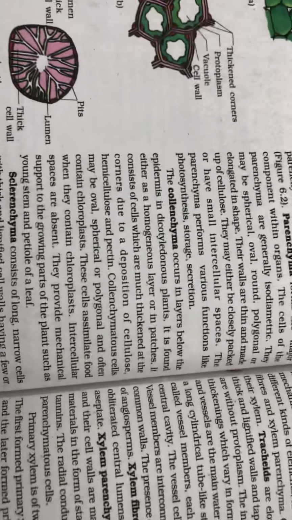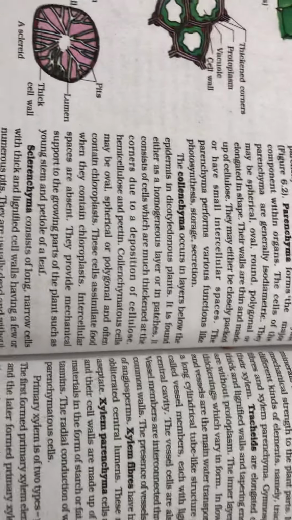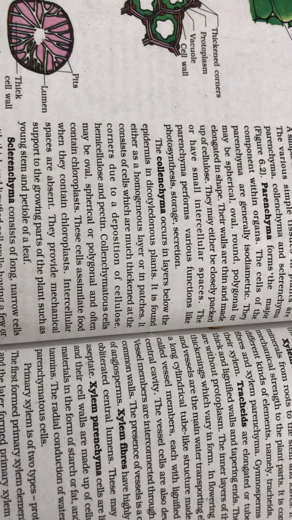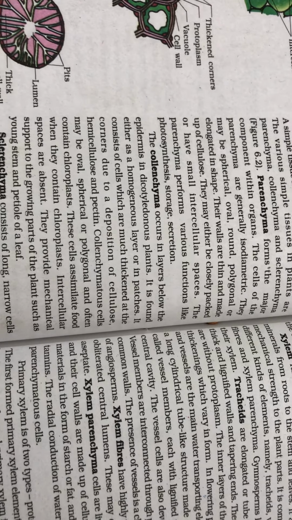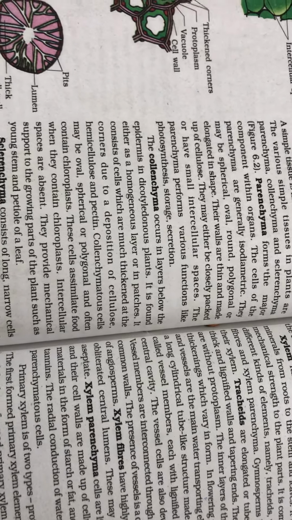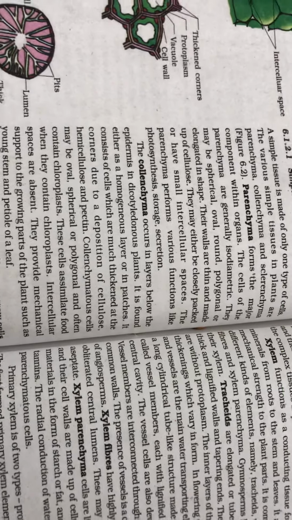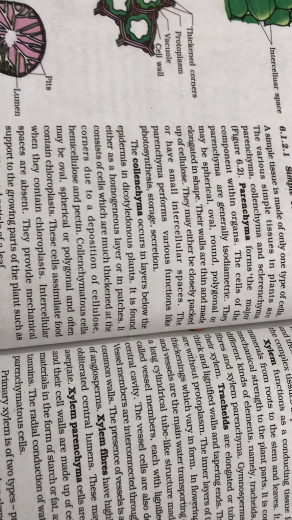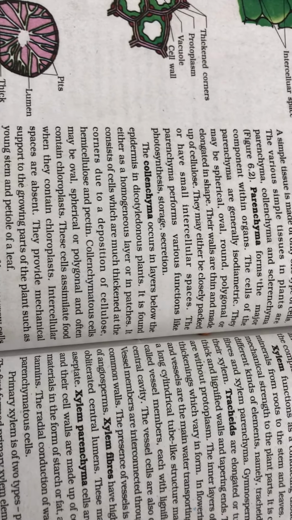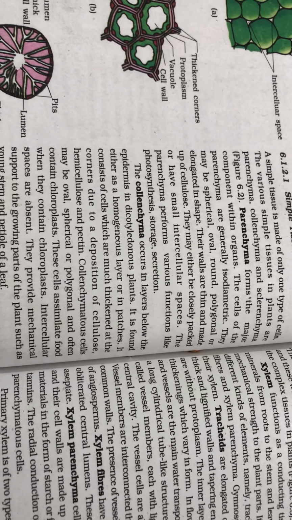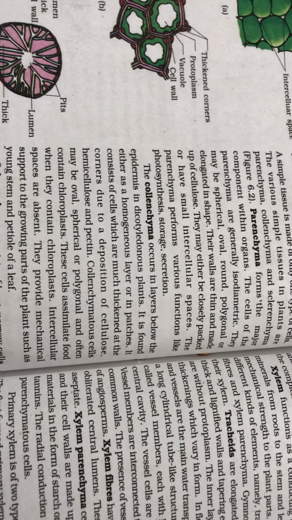There will be either one whole uniform layer, or it will be seen in small similar groups. Right? It consists of cells which are much thickened at the corners due to the deposition of cellulose, hemicellulose or pectin. So cellulose, hemicellulose and pectin, these three things may be present.